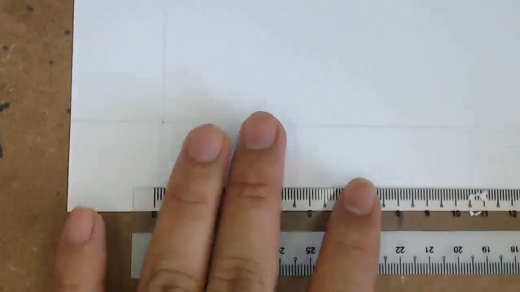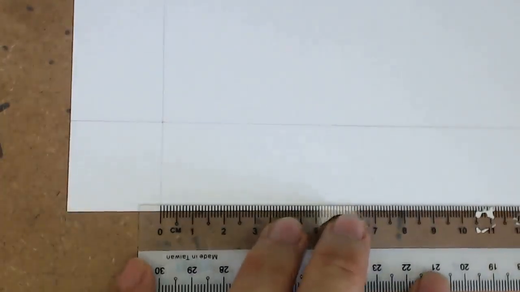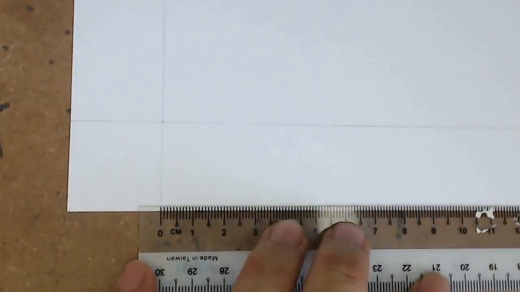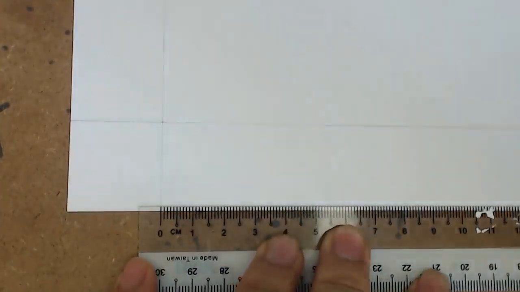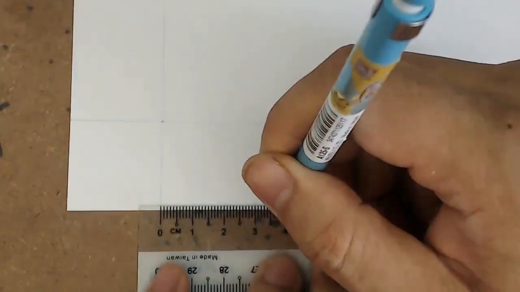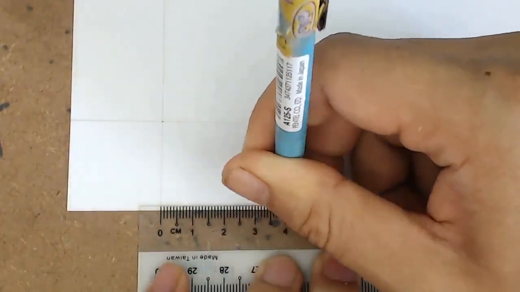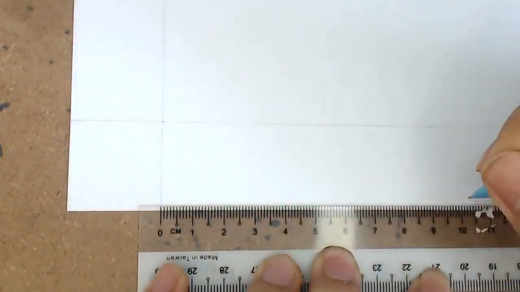Okay, the same, we're going to put a mark at the bottom and upper side. 4 and 10.